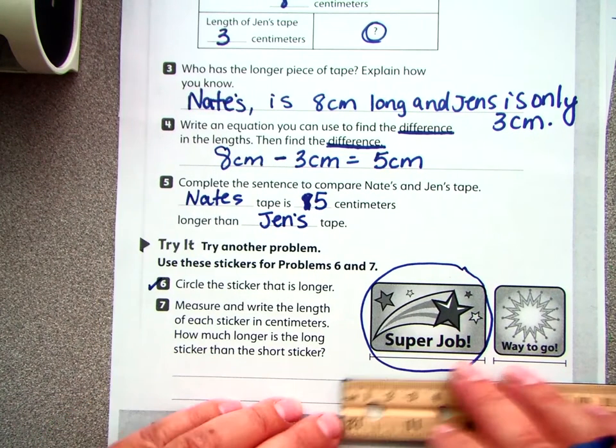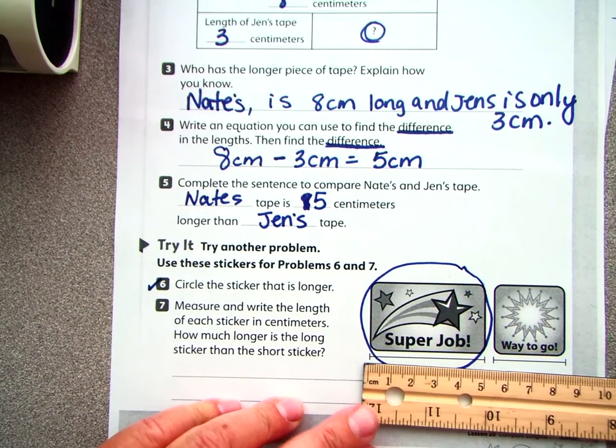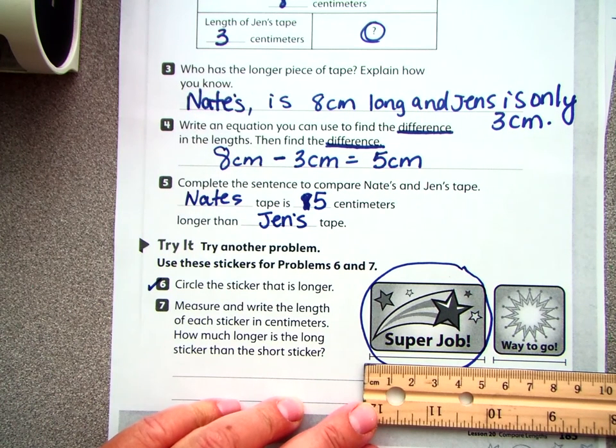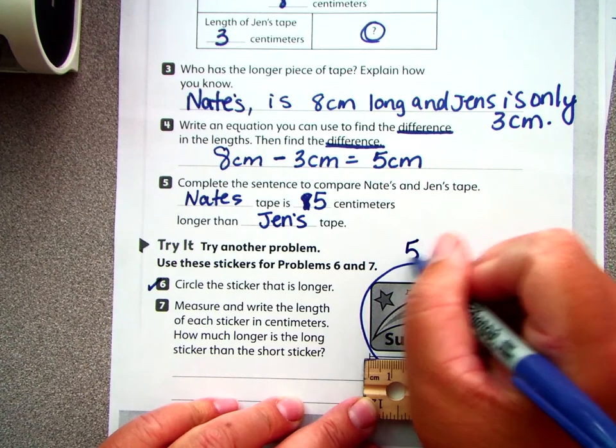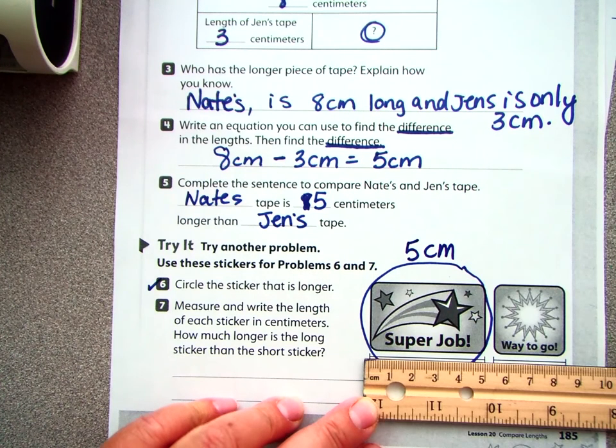So let's start with the super job. Again, you got to remember to line them up correctly. That little long line in front of the cm is representing the 0. Okay? Right? Let's count here. It says 1, 2, 3, 4, 5. The super job is 5 centimeters long.